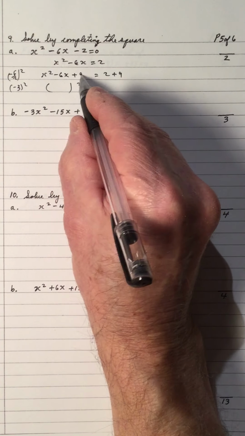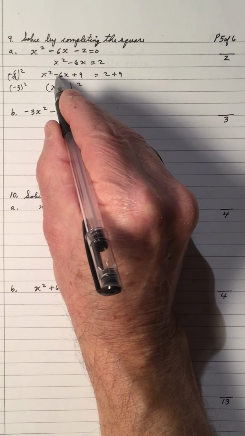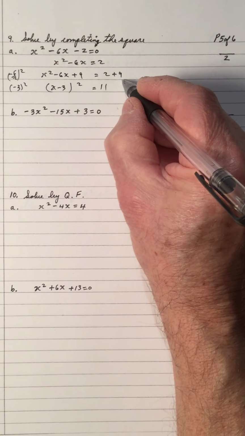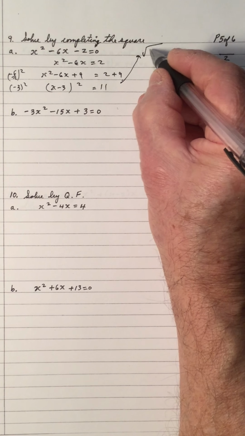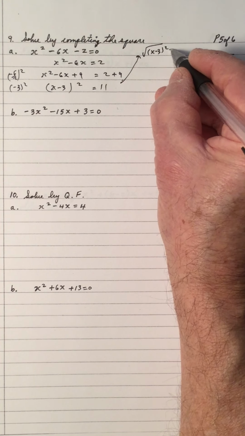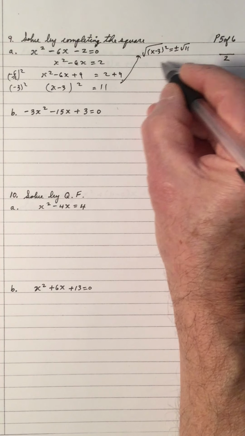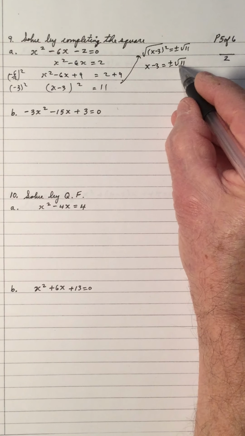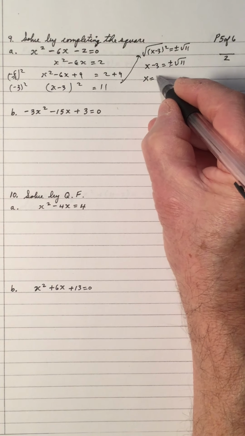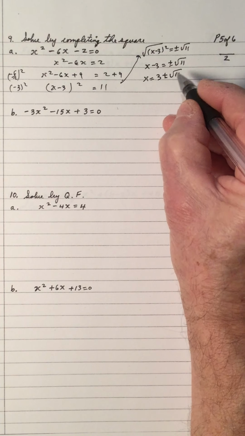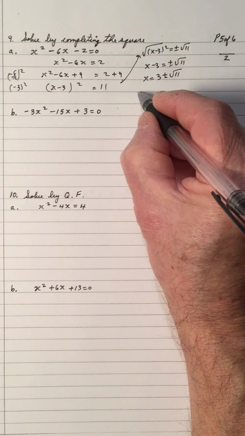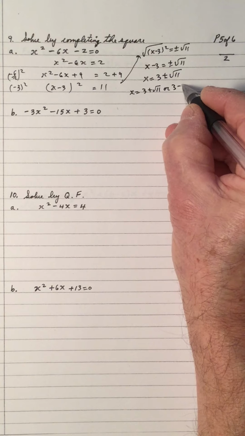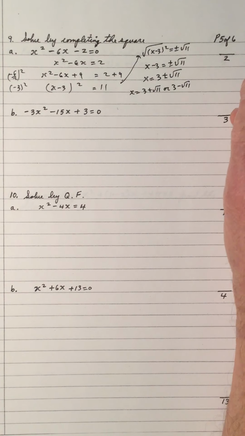And the factorization of this trinomial is x, and what's a half of this number? Negative 3. And that's 11. So now we do the square root of x minus 3 squared equals plus or minus the root of 11. So that's x minus 3 equals plus or minus the root of 11, which cannot simplify because it's a prime number. x equals 3 plus or minus root 11. So it's 2 marks, 1 for each answer. Or you can break them down, 3 plus root 11 or 3 minus root 11. There's 2 of them. Mark each.